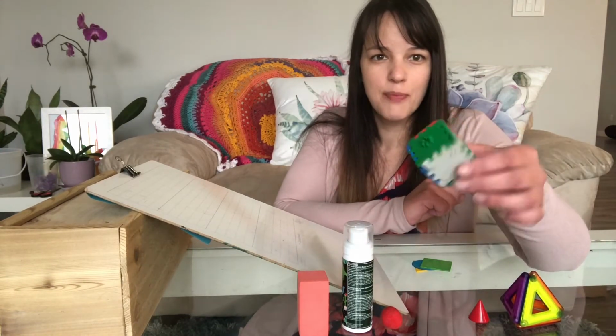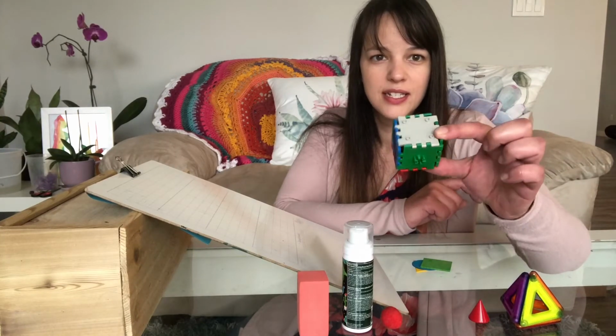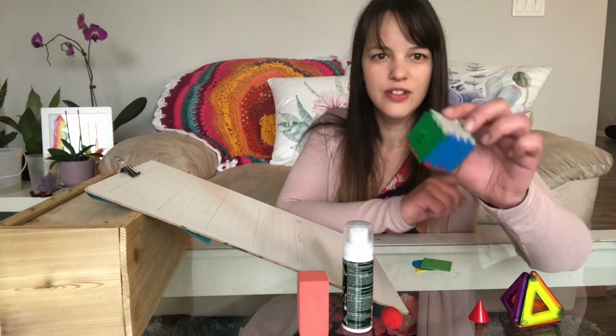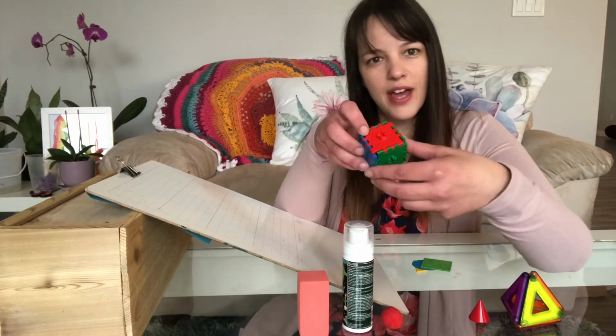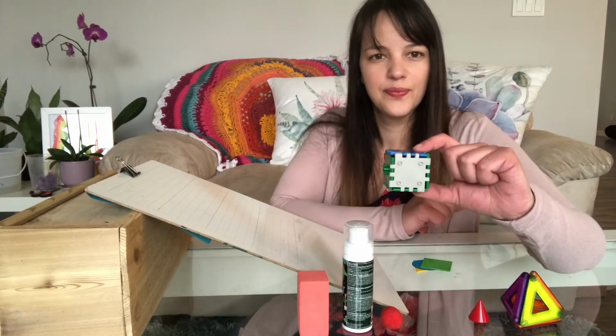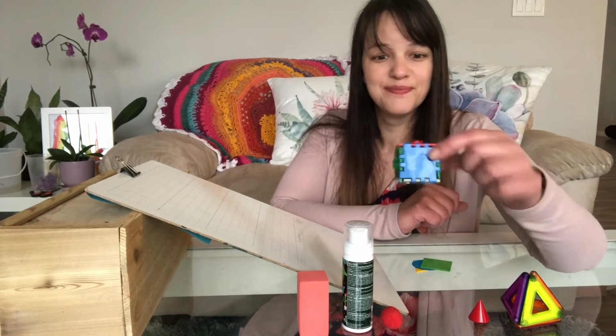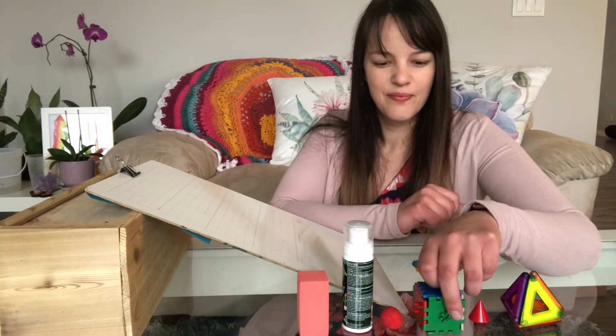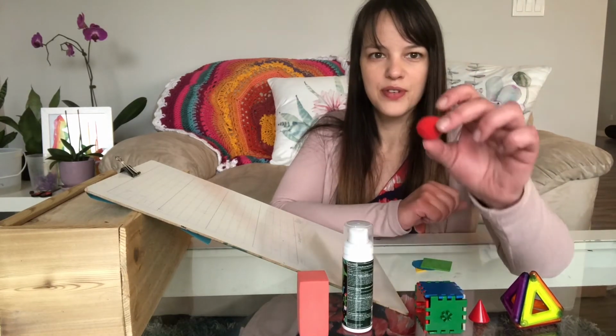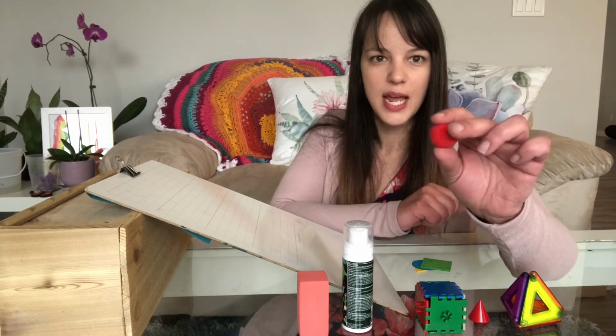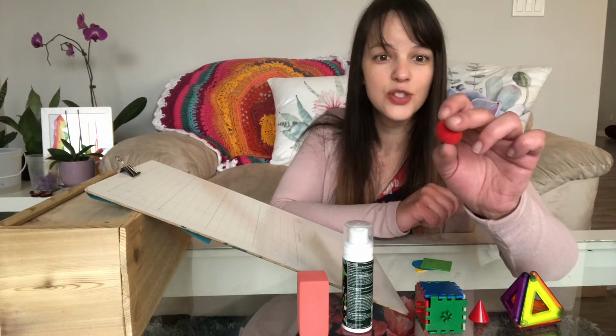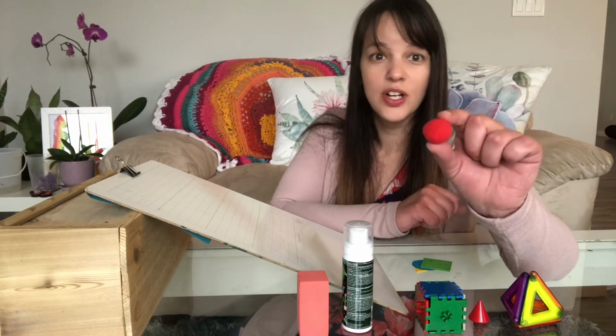I found this shape on my 3D shape hunt. It has squares on all sides. Do you know what we call that shape? This is a cube. Also on my 3D shape hunt, I found a pom-pom. It is round, also called a sphere.